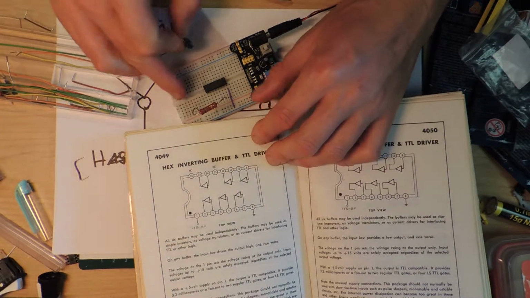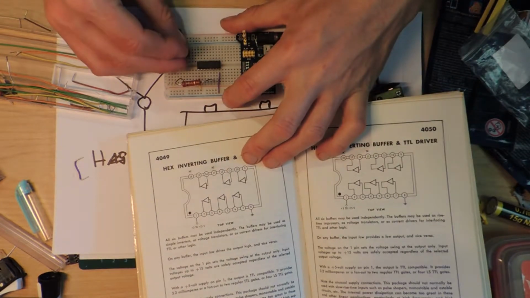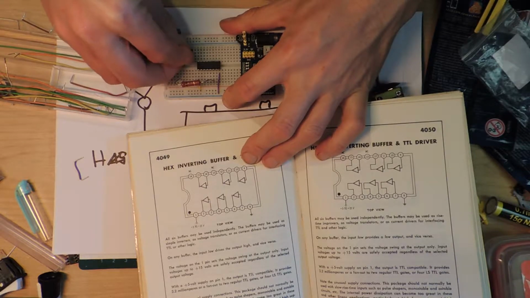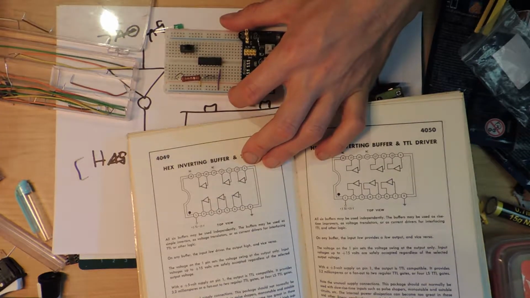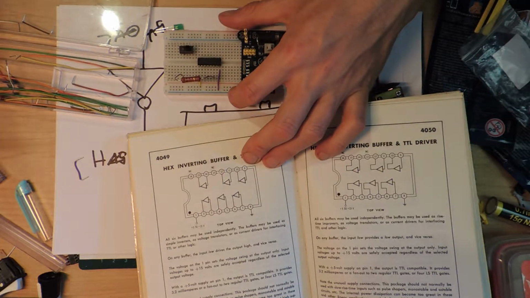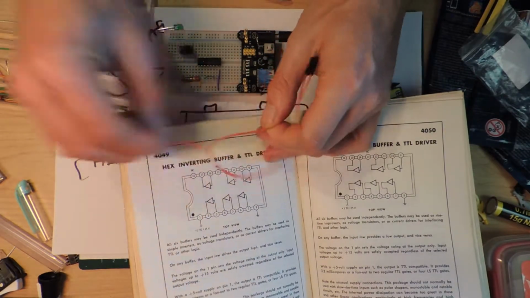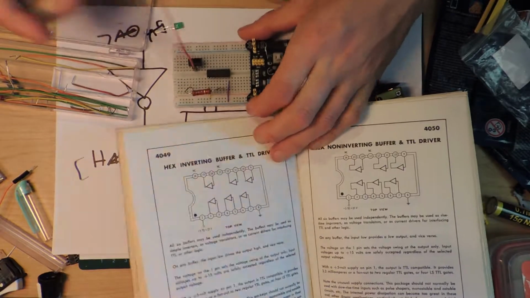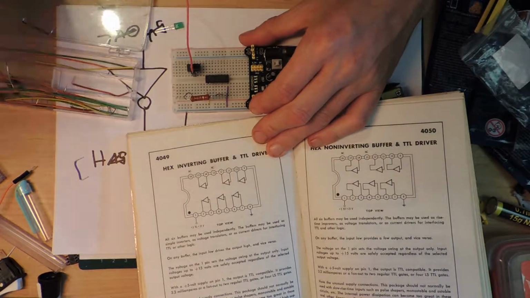I wasn't going to use the switch, but we are going to use the switch. All right, so the switch is going to be connected with one of these little wires, so we'll use this. So I'm going to plug in the output of the switch, so the middle pin of that switch.